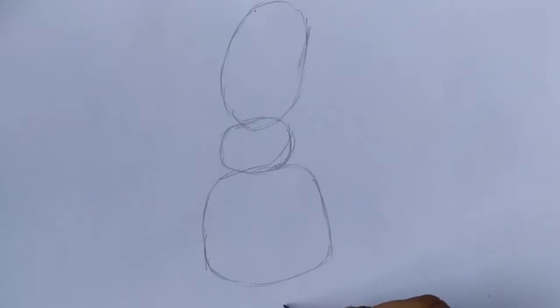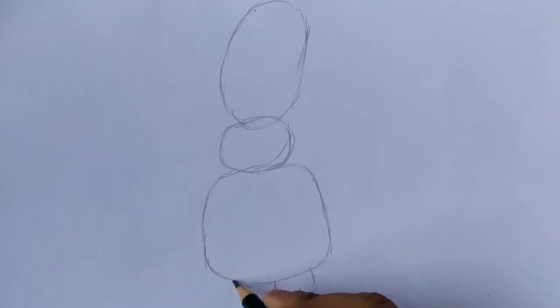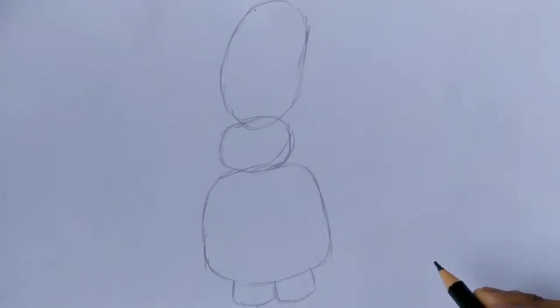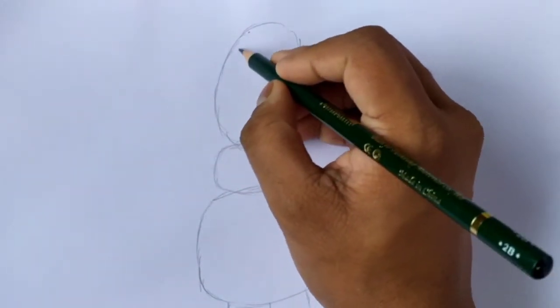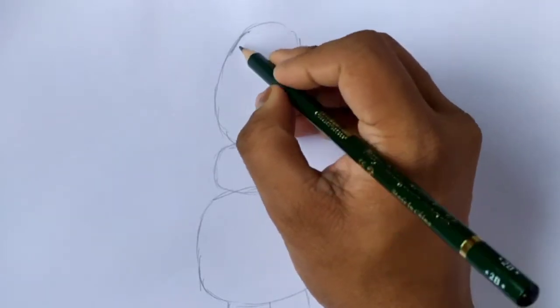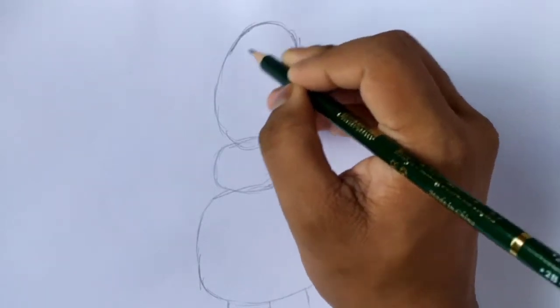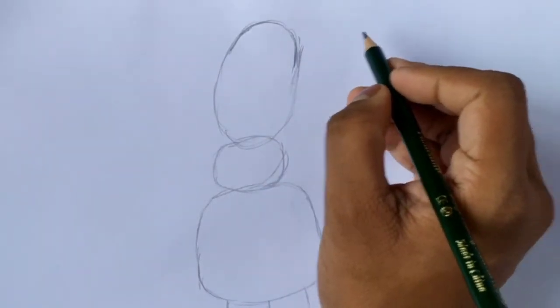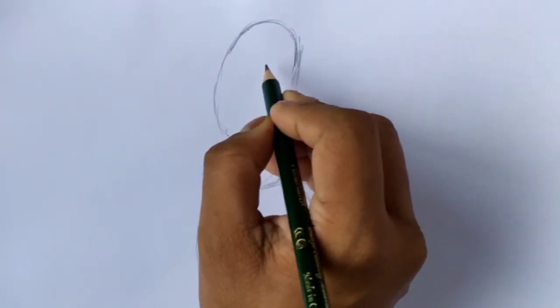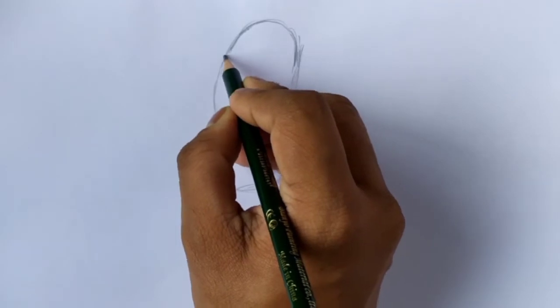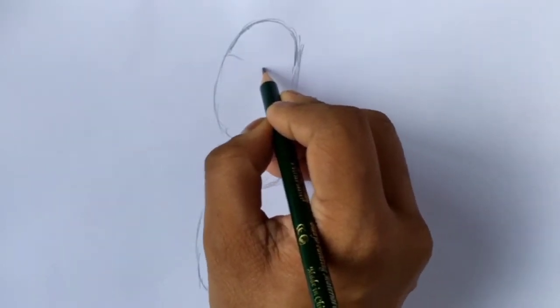So now we need to draw the two legs here, a small square like this, and another one just beside this. Now the basic structure is ready. Now we need to draw the upper portion. Here we need to draw deeper now, as we are giving the drawing life. And now here you can divide this portion like this.